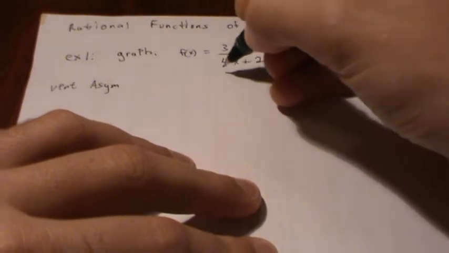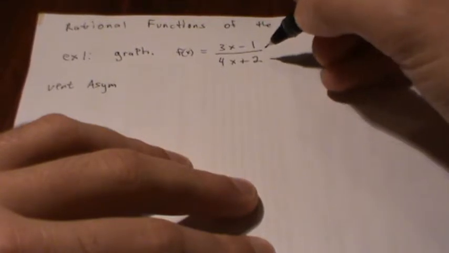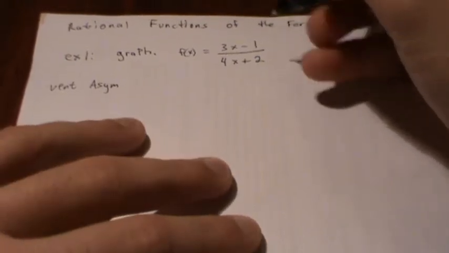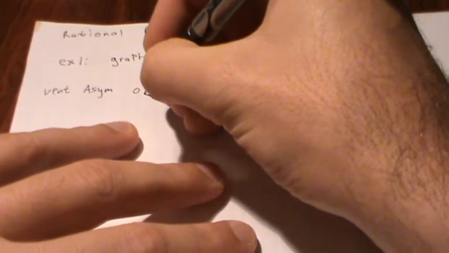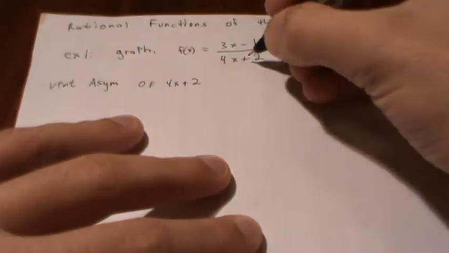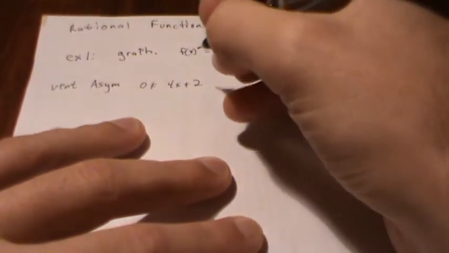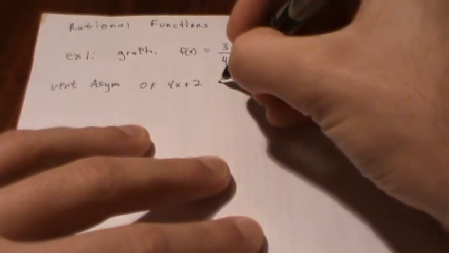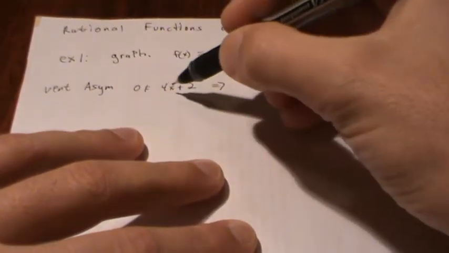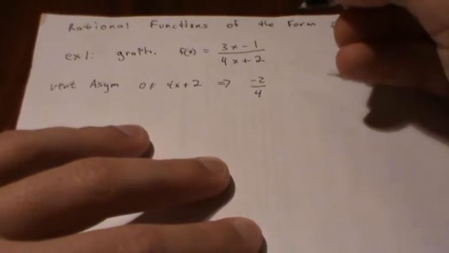The vertical asymptote is where the denominator is not supposed to equal 0, and in this case it's going to be negative 2/4. So you just say 0 cannot equal 4x plus 2, and then you subtract 2 and you divide by 4, and so in the end the vertical asymptote is negative 2/4. That would be the vertical asymptote.